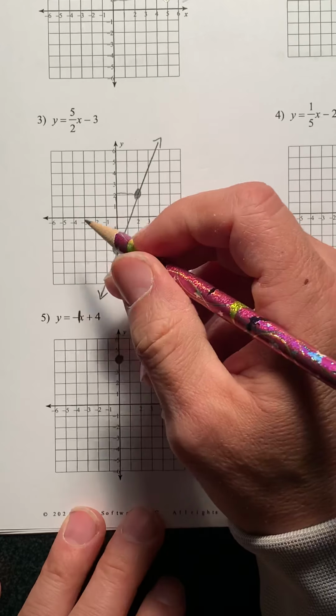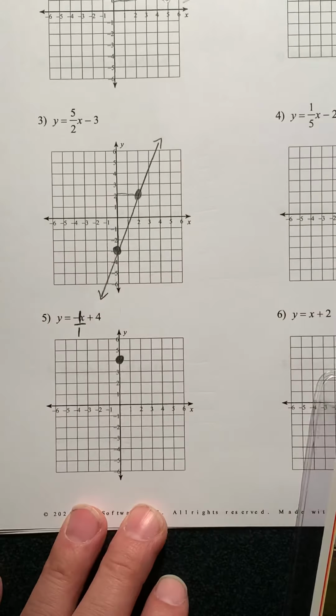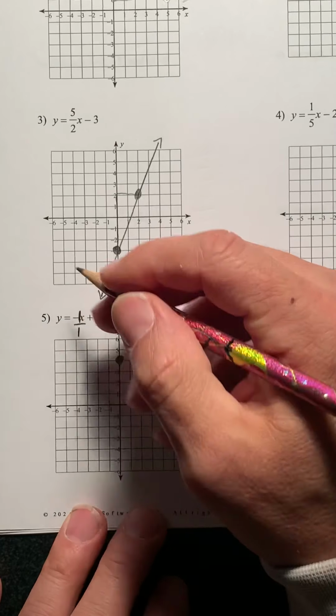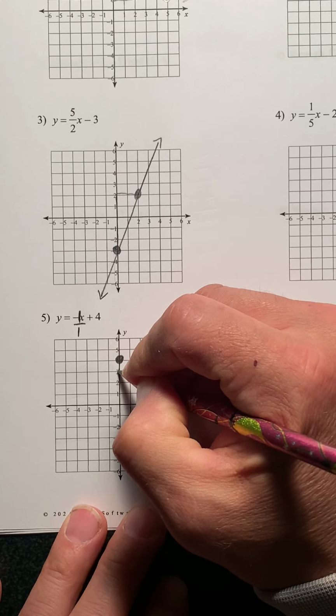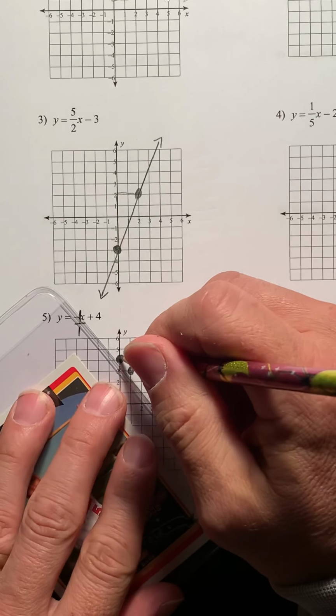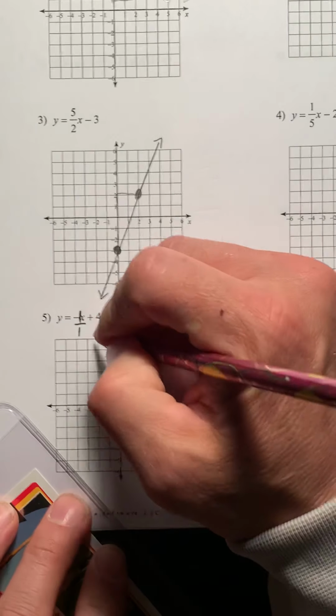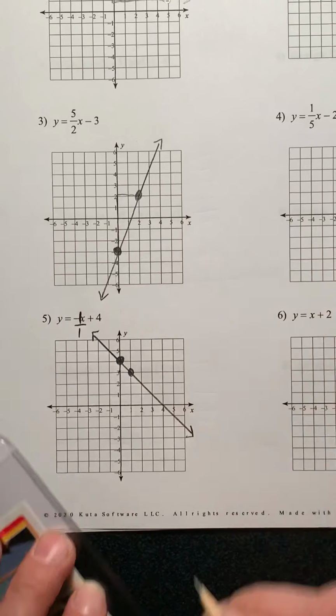And in this case, when we have slope, it's always a fraction. And so if I don't have a denominator, that denominator is 1. So in this case, I have a -1, down 1, to the right 1. And I hit my 2 points with my line, arrows off the grid, and there we go.